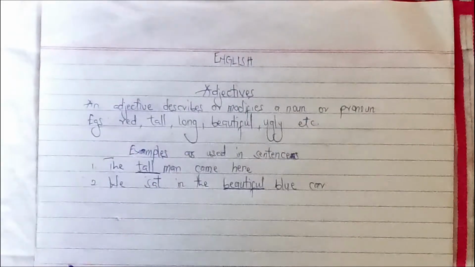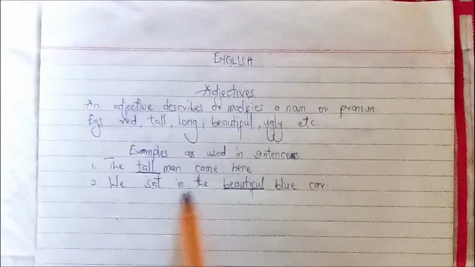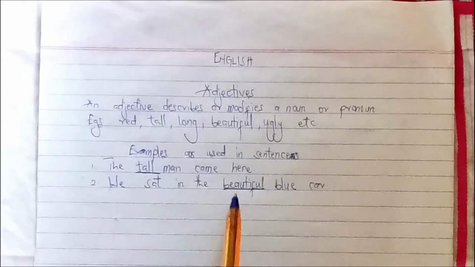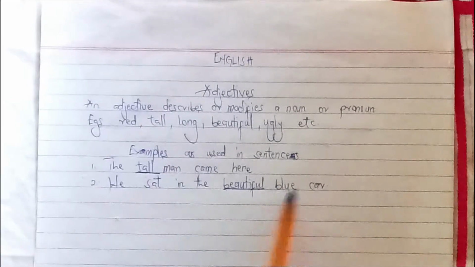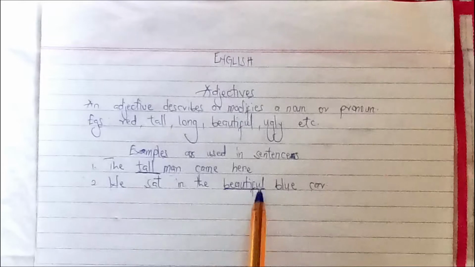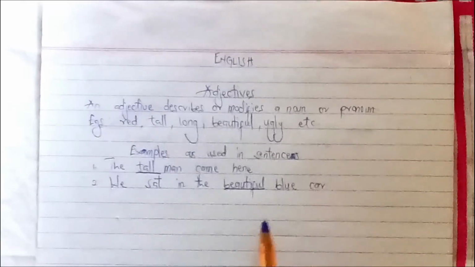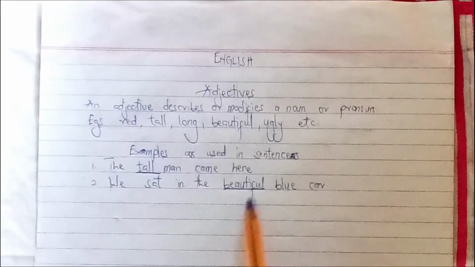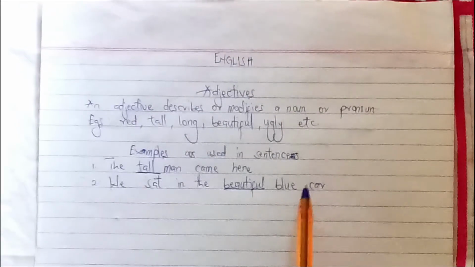In the next example, we sat in the beautiful blue car. In this sentence, we see two adjectives describing a car, that is beautiful and blue, which means that two or more adjectives or even one adjective can describe a particular noun.